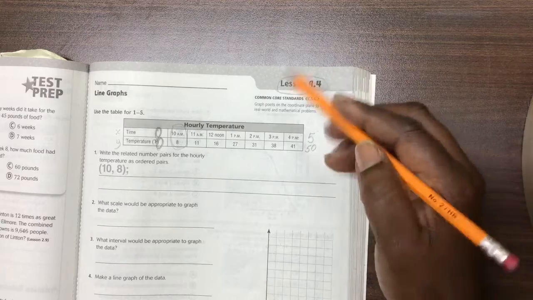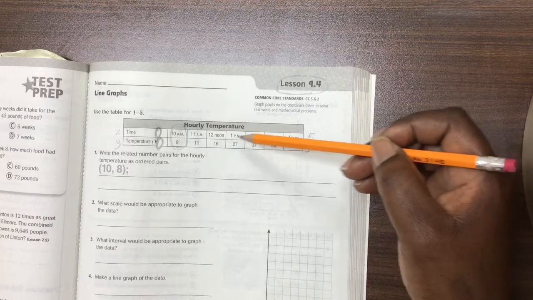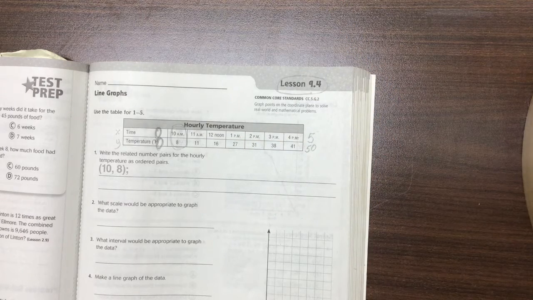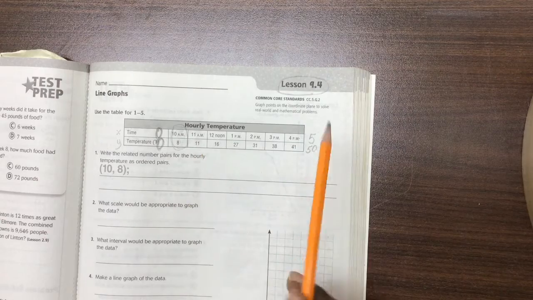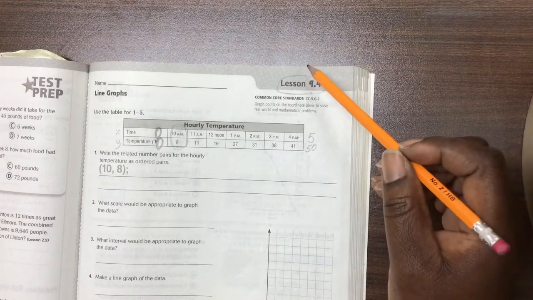And so our increments could be in the increments of 10 if we wanted: 10, 20, 30, 40, 50. Or it could be in increments of, let's say, 5: 0, 5, 10, 15, 20, 25, 30, 35, 40, which would be 41 over here. So whatever increments you want, but we know that we would go from 0 to 50 or 0 to 45 for the y-axis, and 0 to 5 for the x-axis.